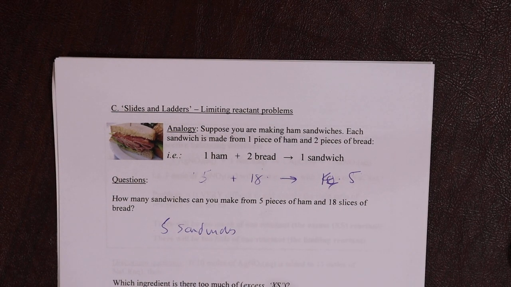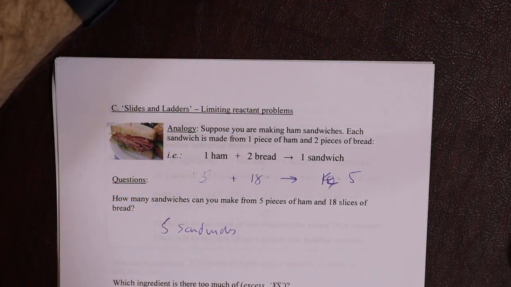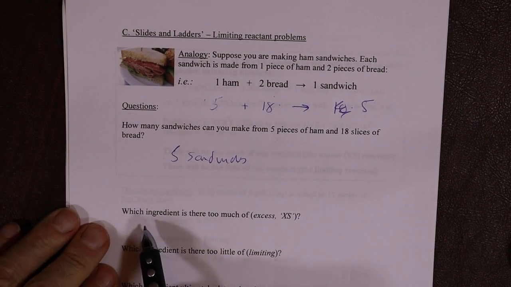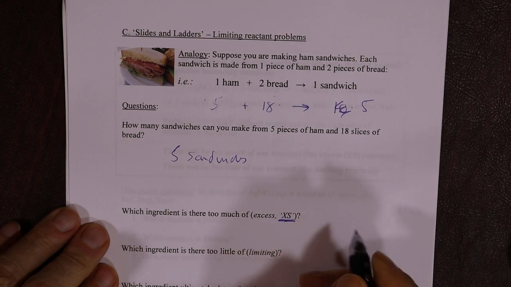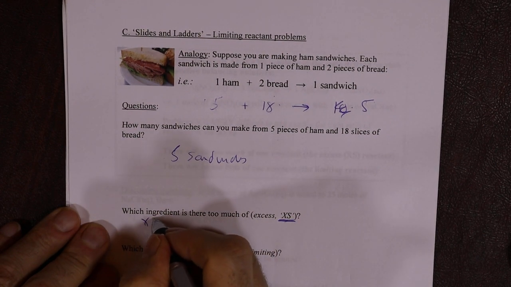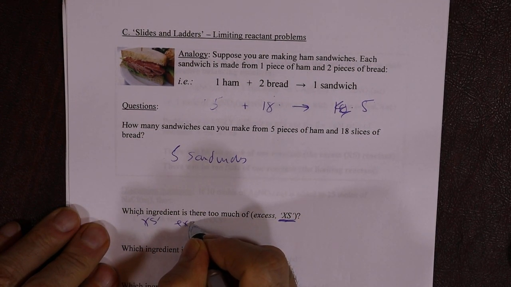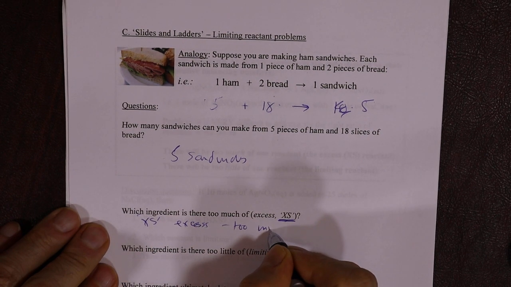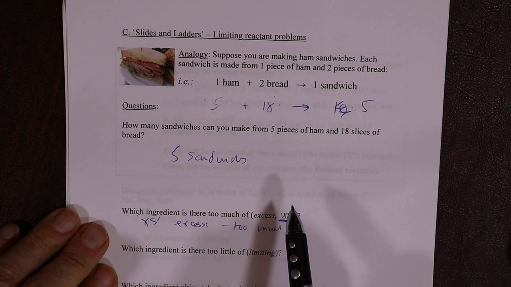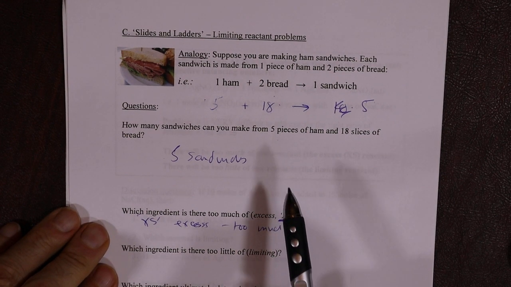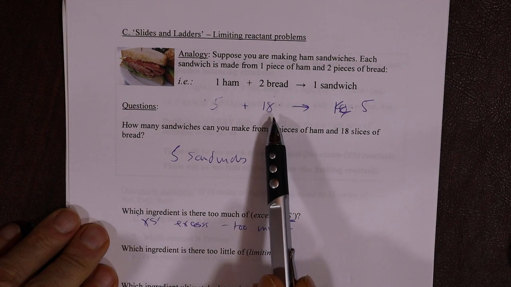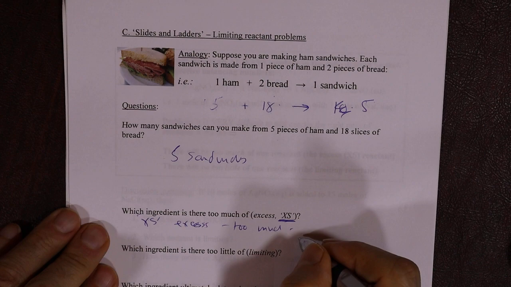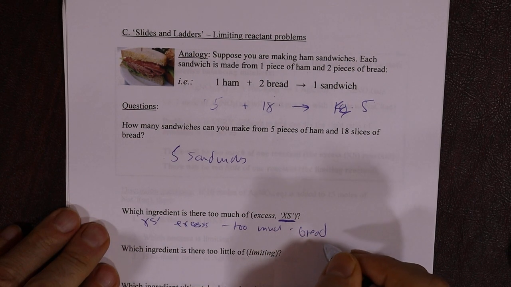Now, when we get into chemical reactions, we have to use some terminology. The first one is excess. We saw that term before. Excess literally means too much. So what is there too much of? What didn't we use all of in our recipe here? Well, we didn't use all the bread, right? We used 10 out of the 18. So bread is the answer.